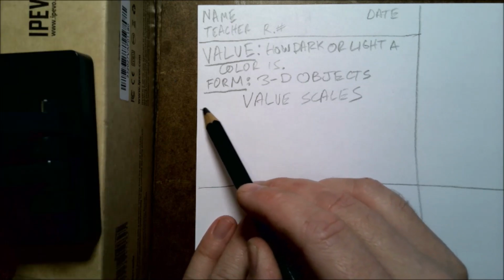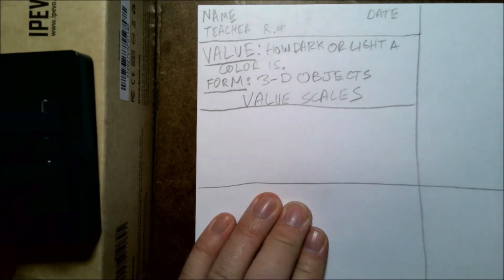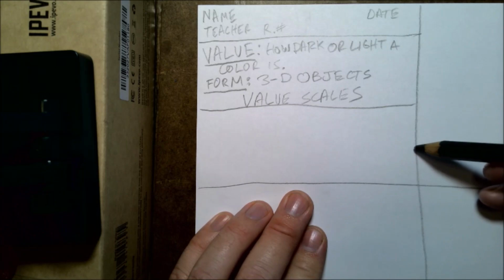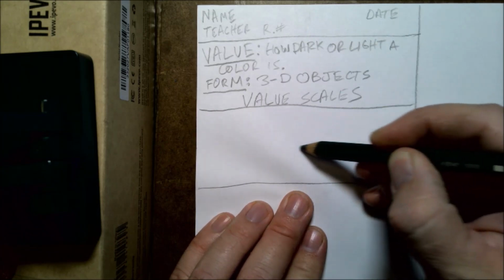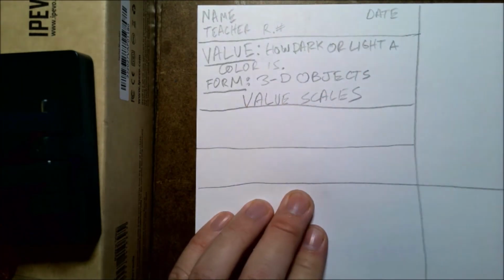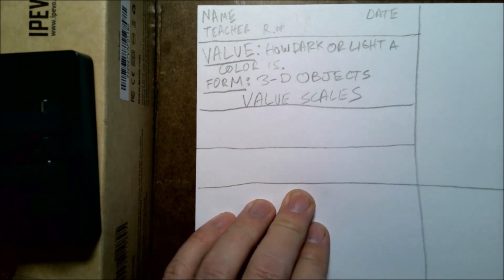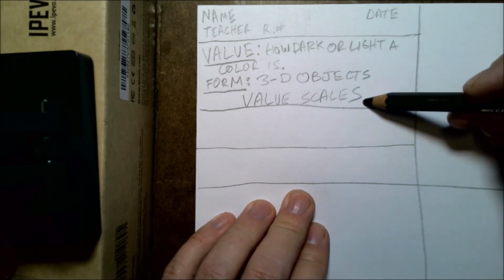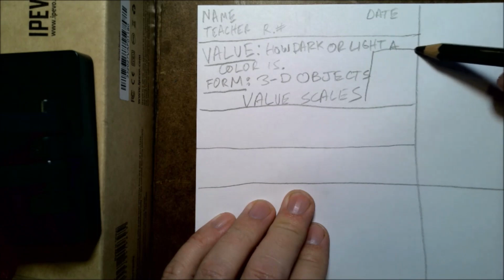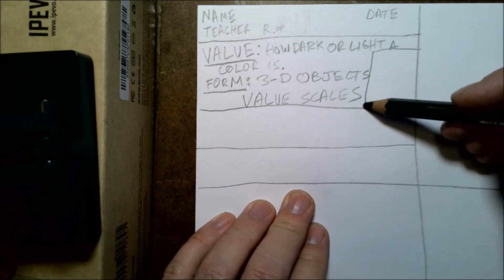So I'm going to draw a line all the way across like this. And then divide that in half, like so. And we're going to do 2 kinds of value scales. I have room right here. I'm going to go ahead and make a little box here because I want to have room for my definitions.